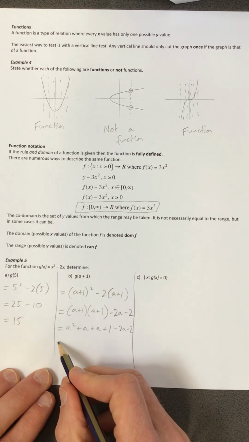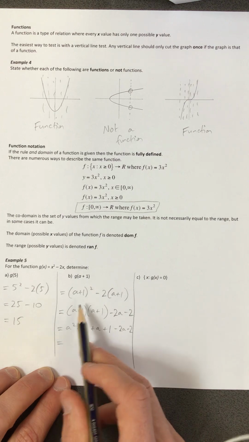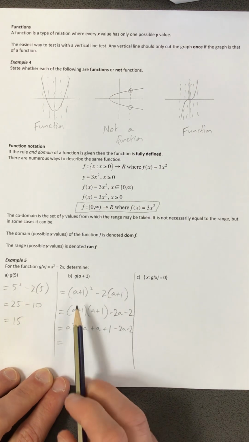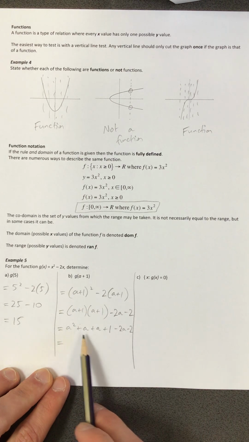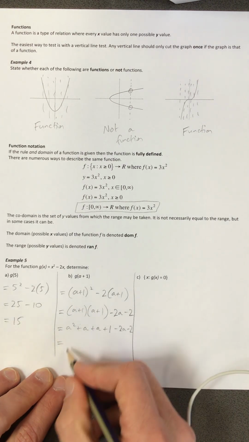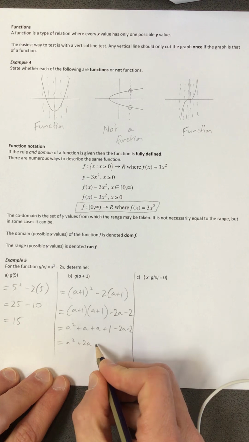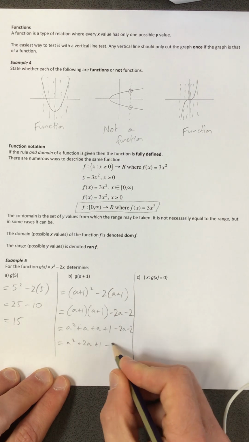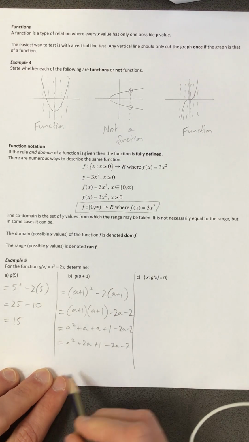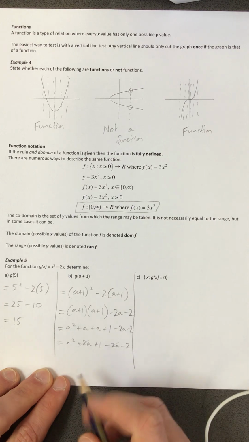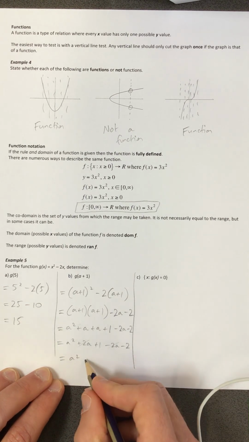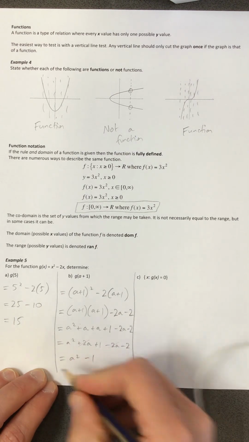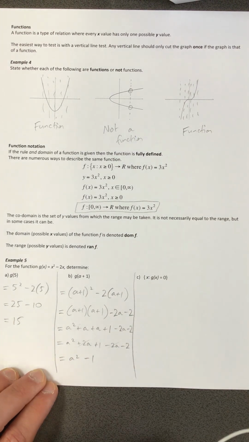It's a bit squished. Just don't forget that. Sometimes people, especially if you haven't been practicing this for a little while, expand that bracket and just say, oh, it's a squared plus 1 squared. But there's also these 2a's in the middle here. So we've got a squared plus 2a plus 1 minus 2a minus 2. Collecting some like terms here, we've got a plus 2a and a minus 2a. We've also got a squared, plus 1 take away 2. So this actually just becomes a squared minus 1 once expanded and simplified.